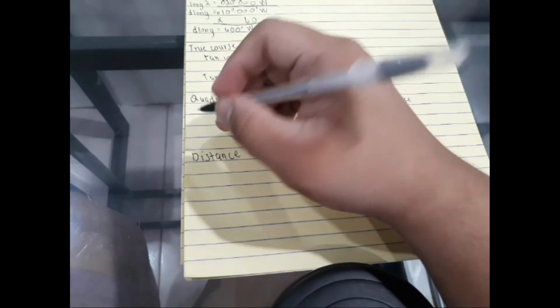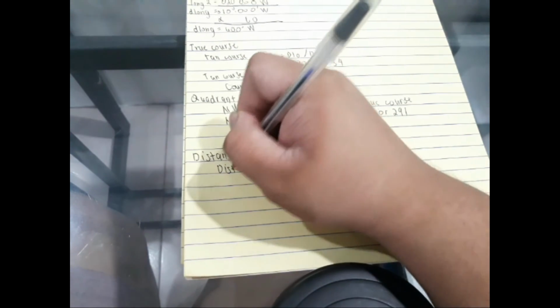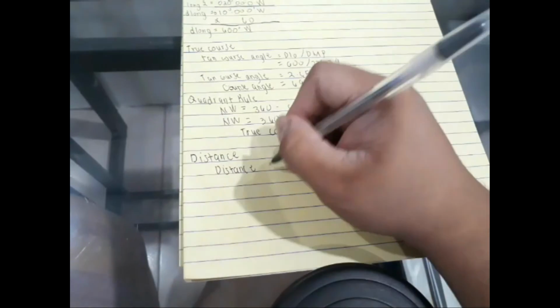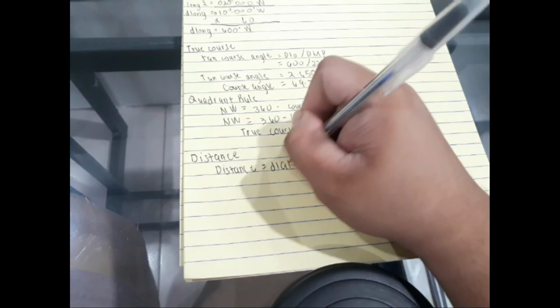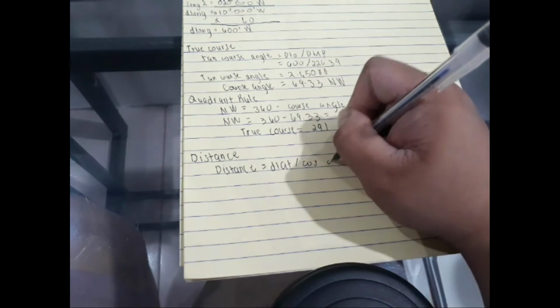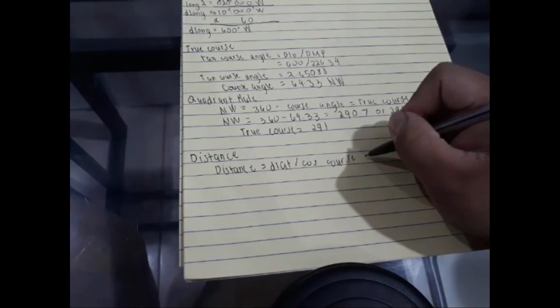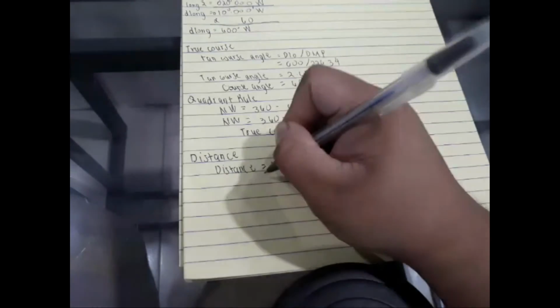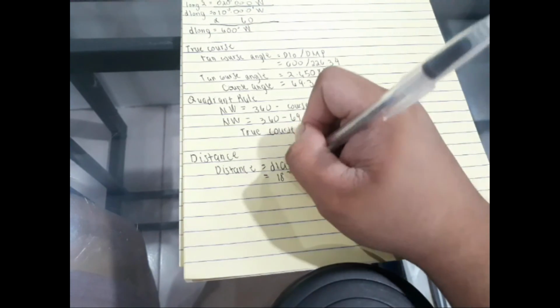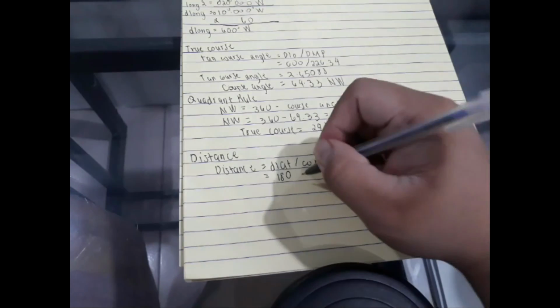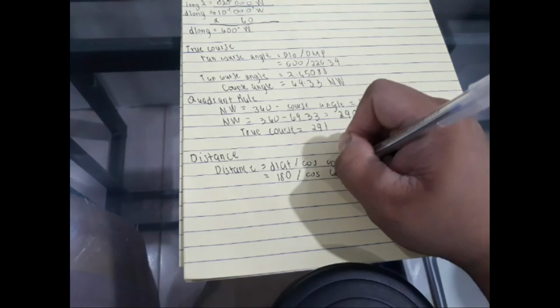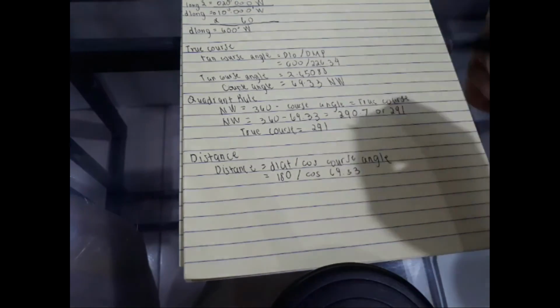So lastly, of course we need to get the distance. The formula of distance is equal to d lat divided by cos course angle. So our d lat is 180 divided by cos of 69.33.